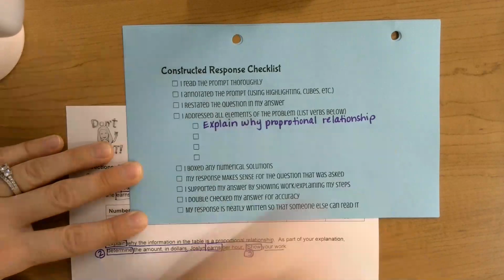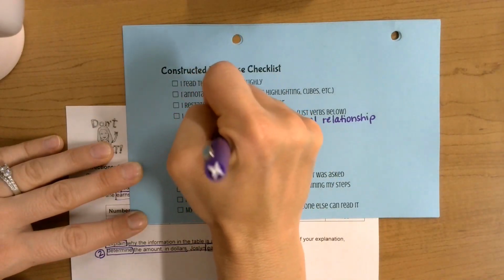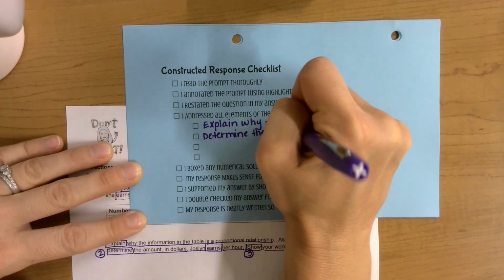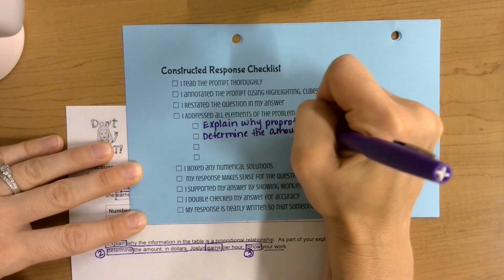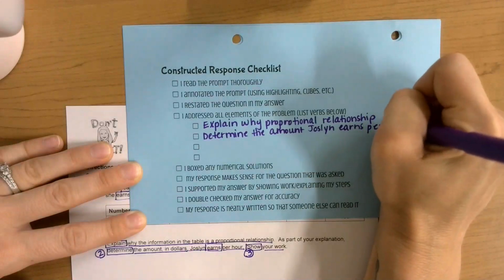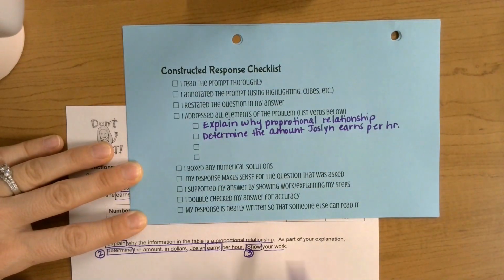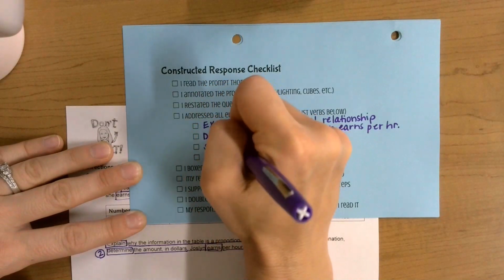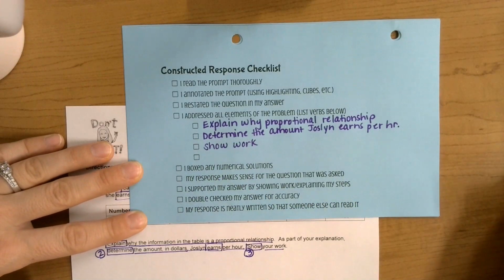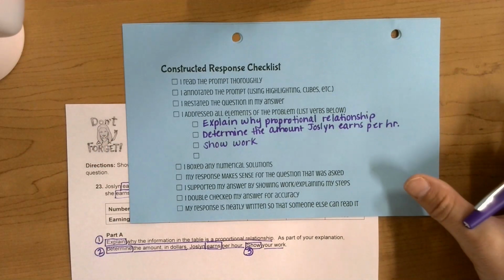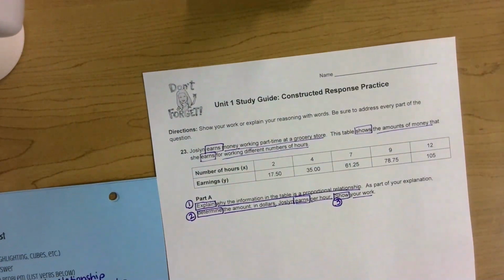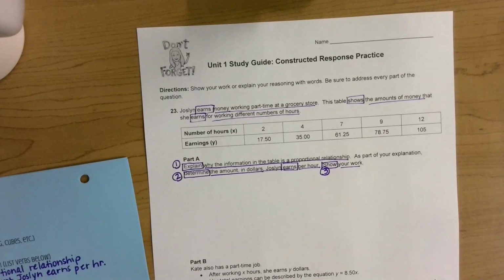All right, then as part of the explanation, it wants us to determine the amount Jocelyn earns per hour, and then show your work. So you might not always have to fill out each box here. This is 3 components on this one. All right, so then let's start showing our work to figure these out, and then we can write our response.